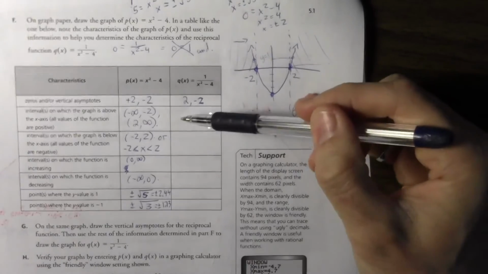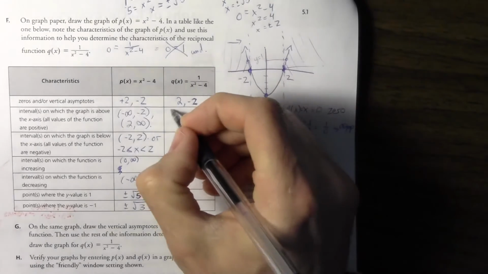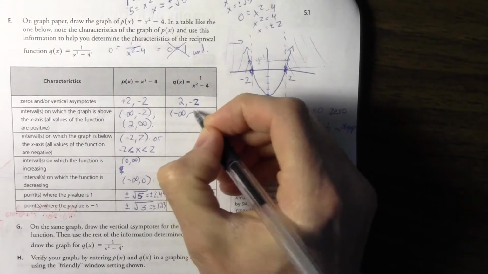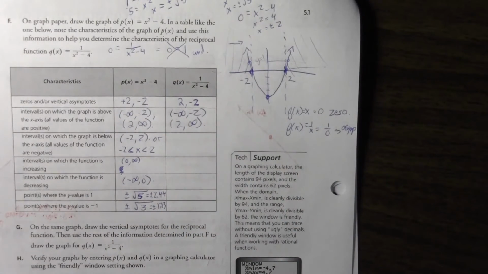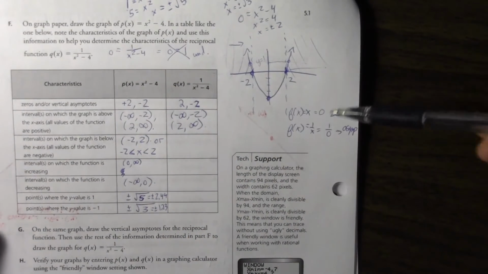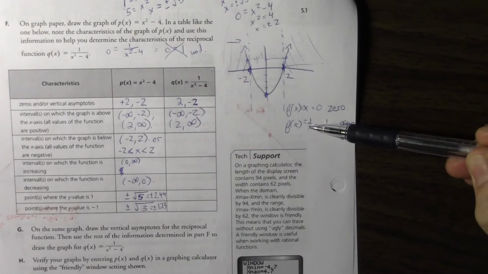Having said that, what would our intervals be? They're going to be the same, right? Exactly. That's because that negative sign, if it goes negative, it's going to stay negative.